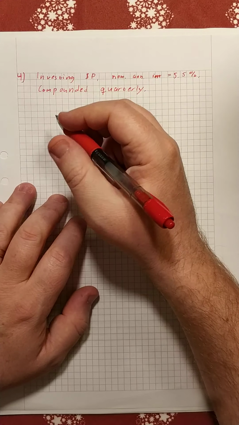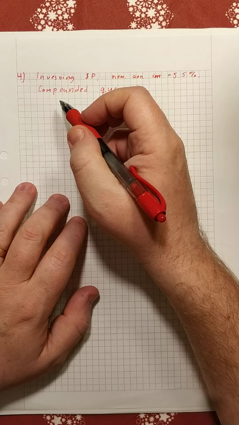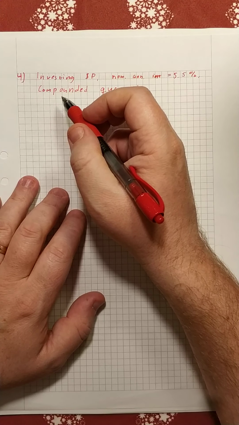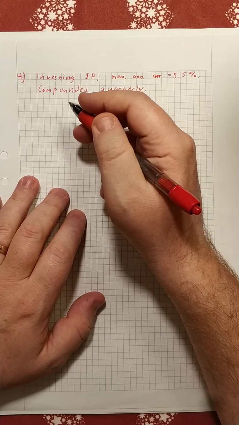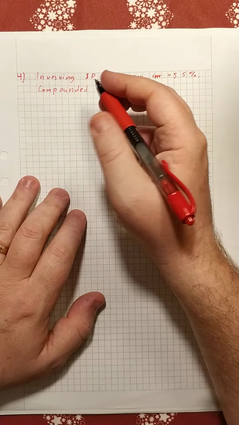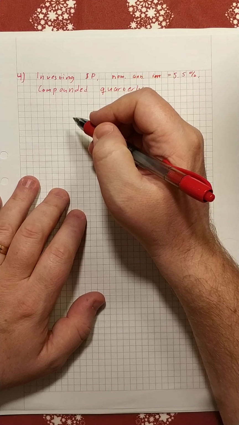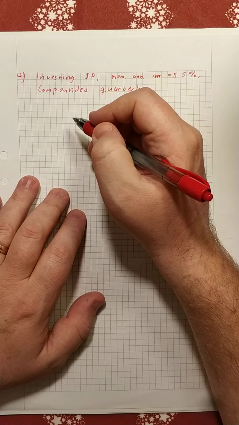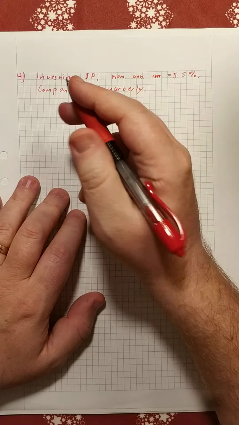And we're asked to find how much this grows with every year, because obviously this is a geometric sequence with a common ratio.